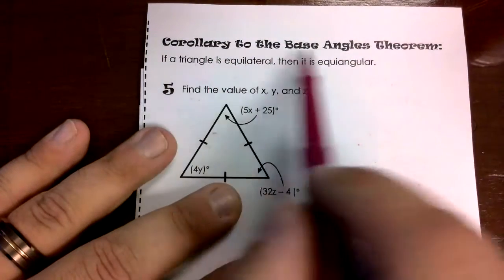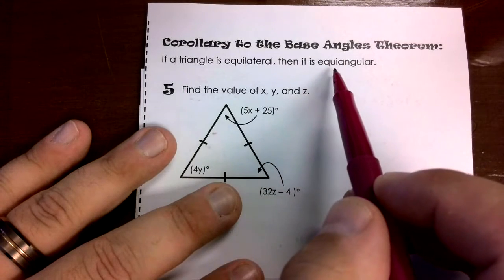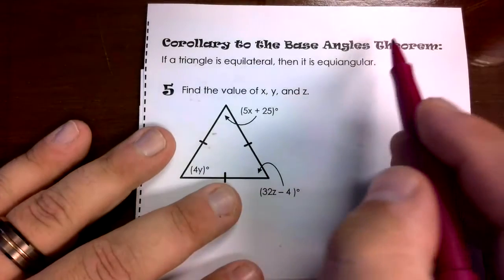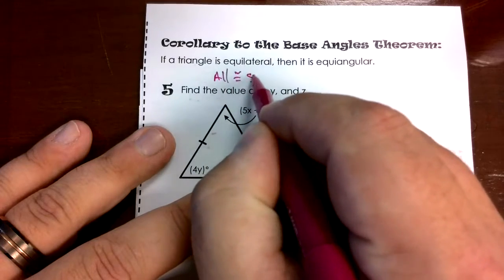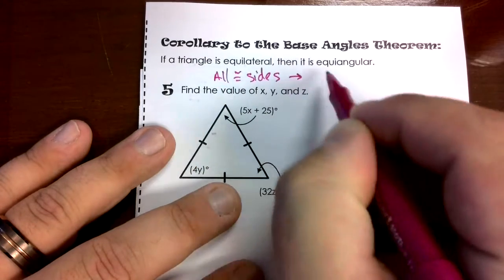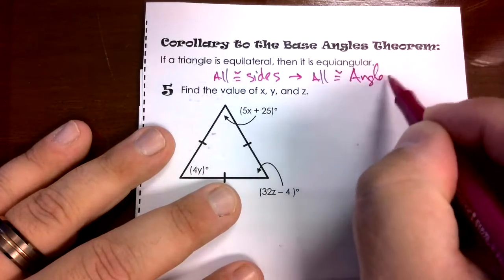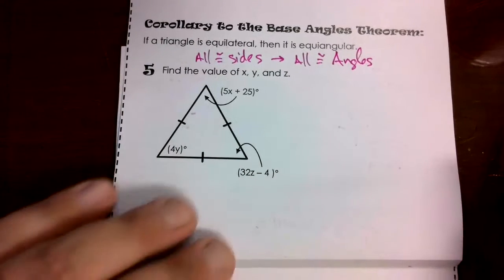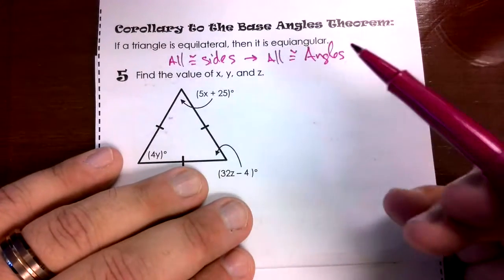This corollary to the base angles theorem says that if a triangle is equilateral, then it's equiangular. This means all equal sides, all equal angles. All congruent sides makes all congruent angles. It's very much like the base angles theorem. It's just the base angles theorem had two congruent sides. This has three.